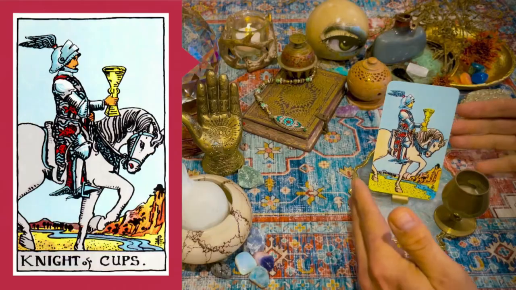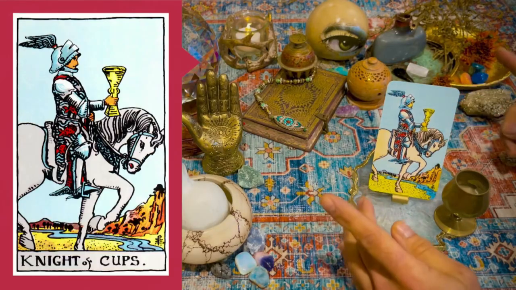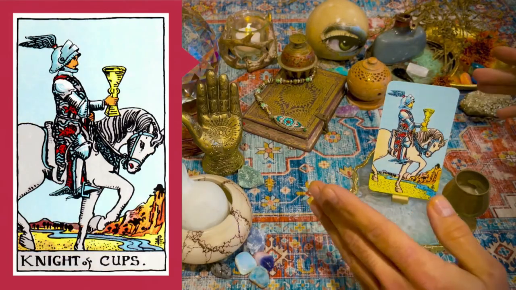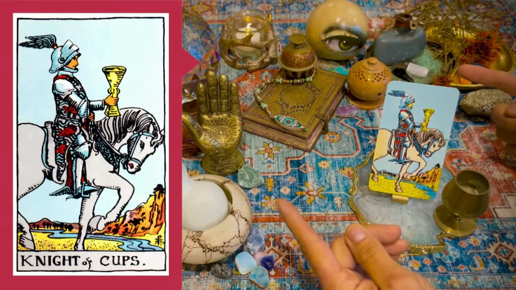Some people view the Knight of Cups as your prince or princess charming, your knight in shining armor, and your ultimate lover. But it goes beyond that.